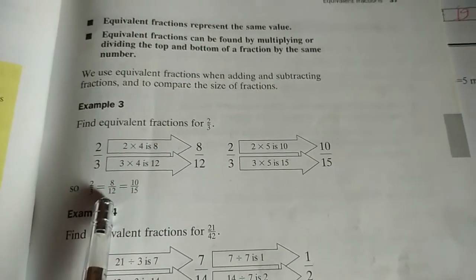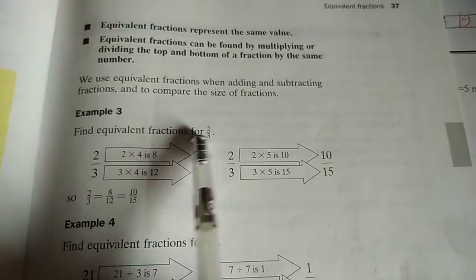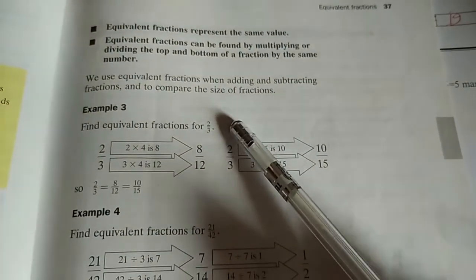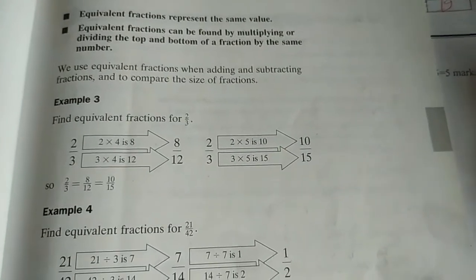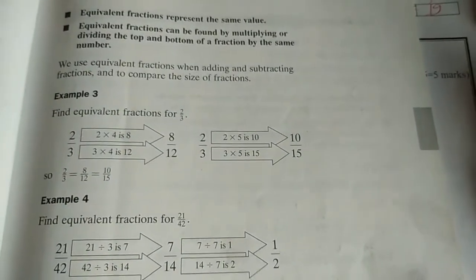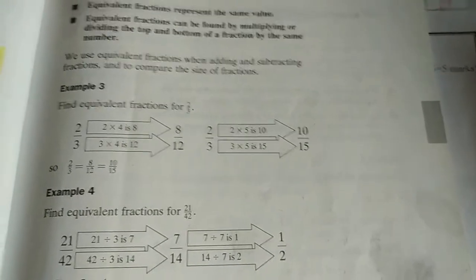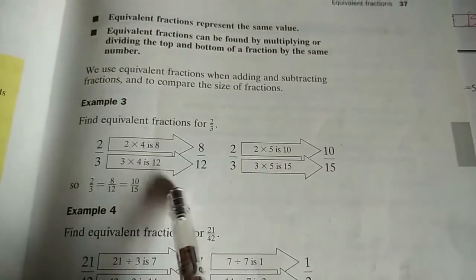The thing is that any fraction has an unlimited number of equivalent fractions. Unlimited means like infinity. Why? Because we can multiply any fraction by any number in the world. Here they have just given some examples, but we can do more.